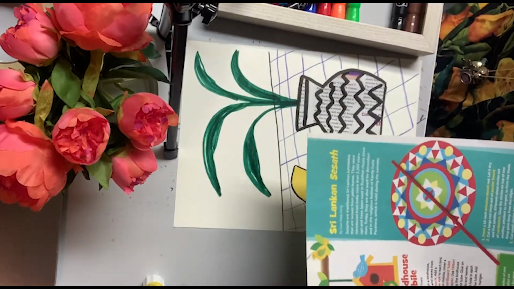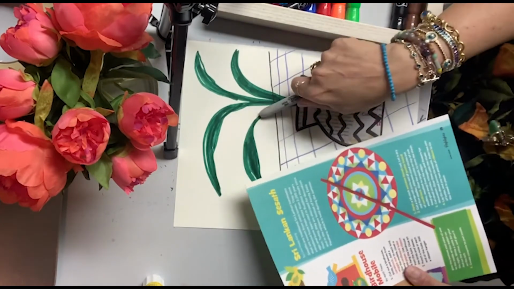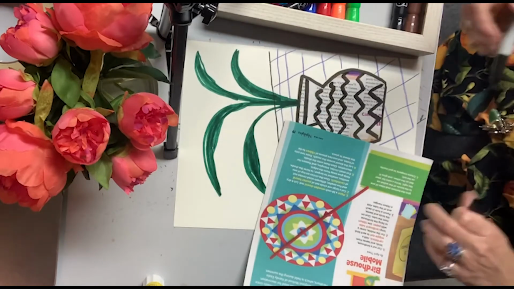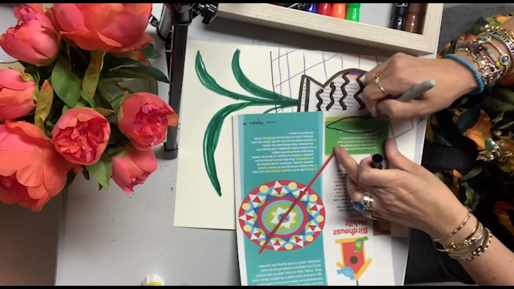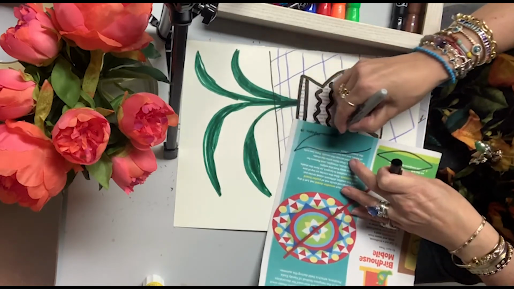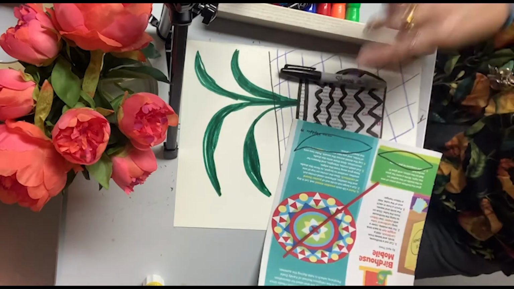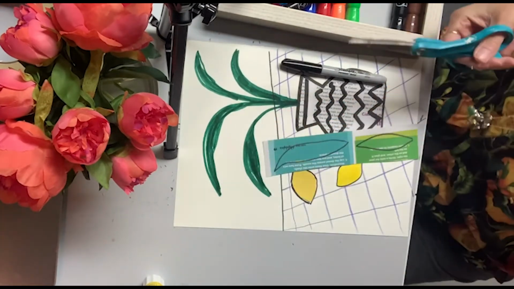Now you can draw shapes first. So if you know you want to have kind of leaf shapes happening, I can draw a leaf shape. Or if you wanted to just cut it, what's called freehand, you don't have to draw and you could just cut it out.